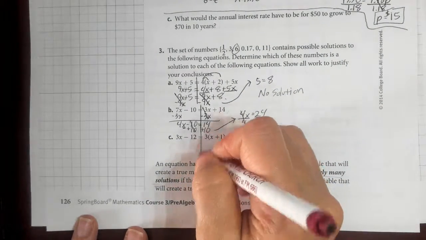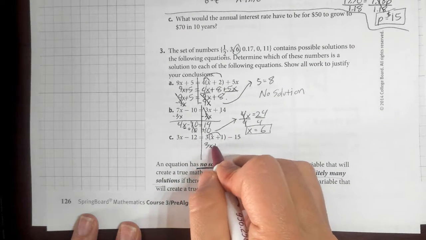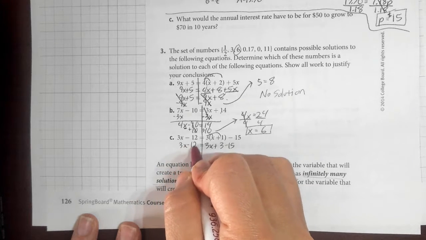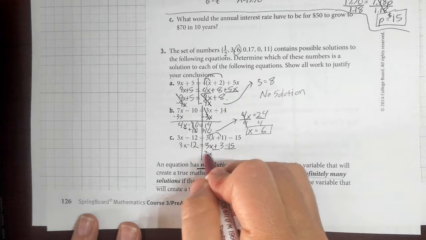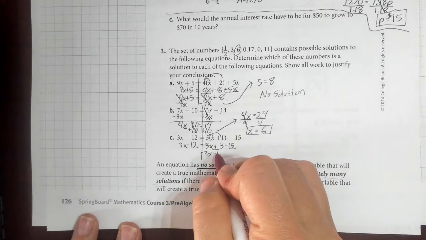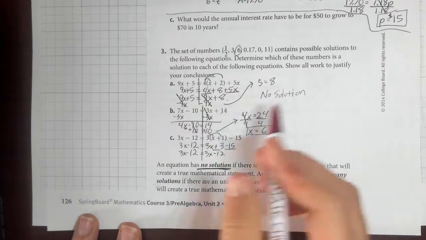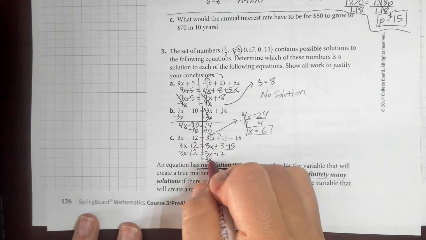Next one, I have to simplify this, so this is going to be distributed first. So this will be 3x plus 3 minus 15. Rewrite this over here. Combine my like terms, that's going to be 3x. 3 minus 15 is going to be negative 12. Okay, and I'm going to combine my x's, right? So I'm going to subtract 3x from both sides.